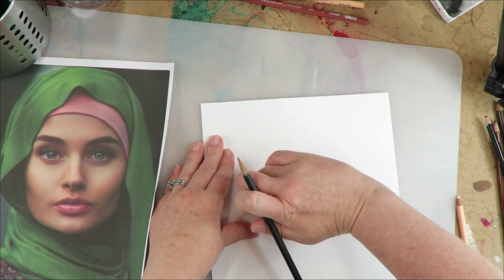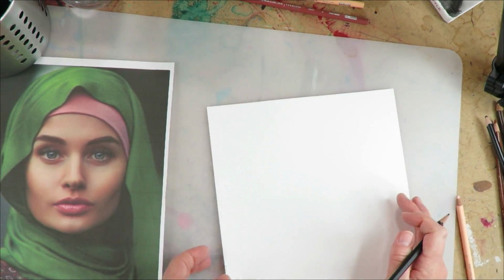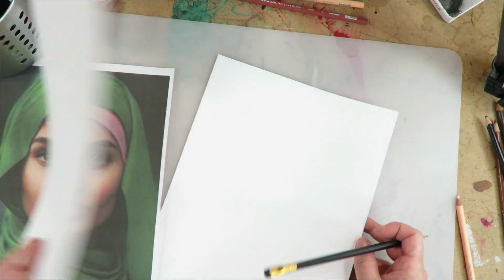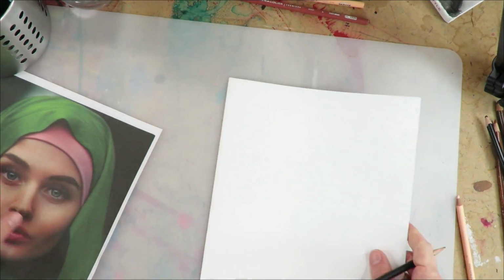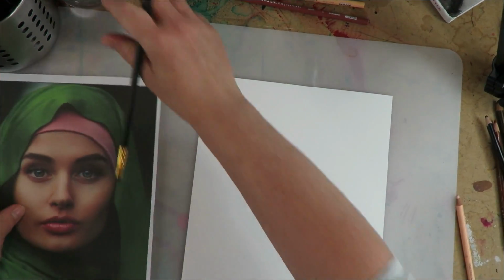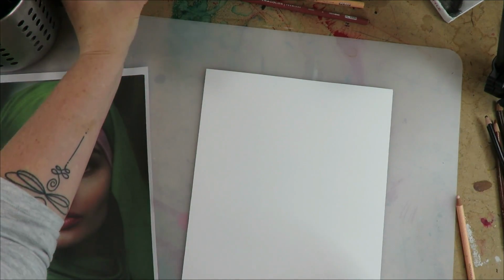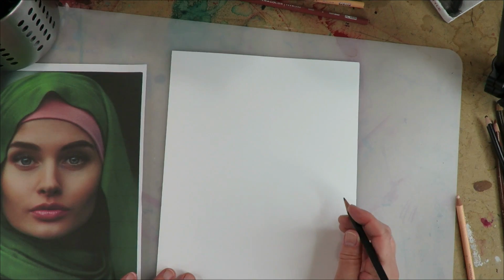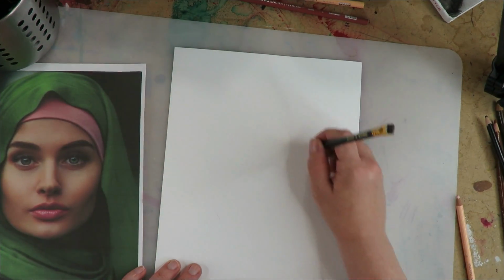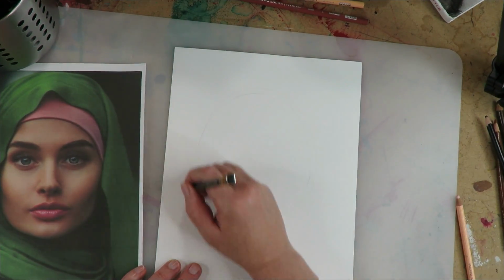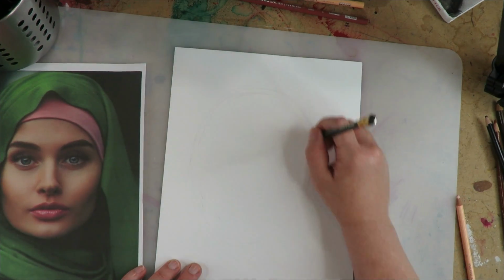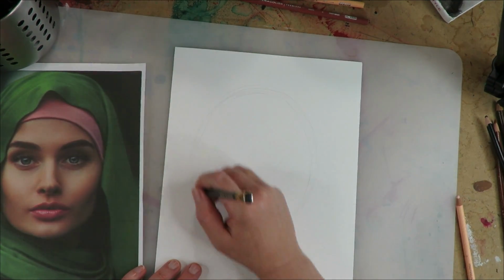So we'll be using this as a reference and information only. Oh, I have something on my paper. Great. And we are going to start like we always start with these faces, by making an oval. So I'm ignoring everything right now and I'm just focusing on making this oval.